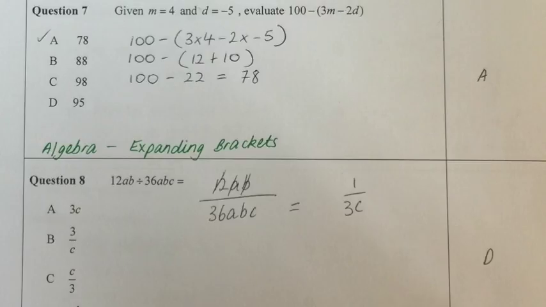Question 7, given m equals 4 and d equals -5, evaluate 100 minus 3m minus 2d. So all we need to do with this is just plug in those numbers. Okay, so that means it's 100 minus 3 times 4, minus 2 times -5.